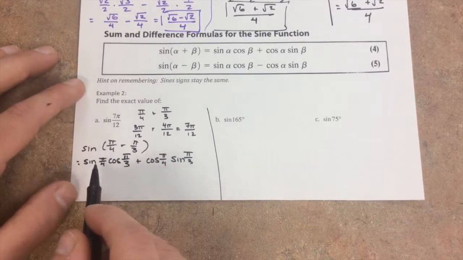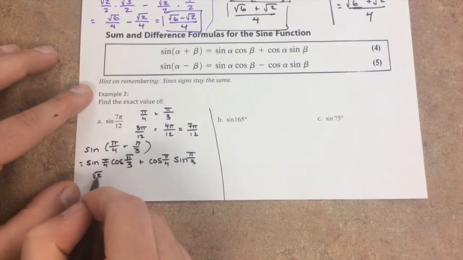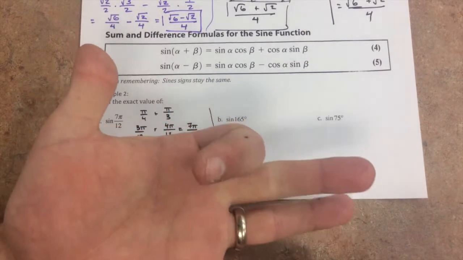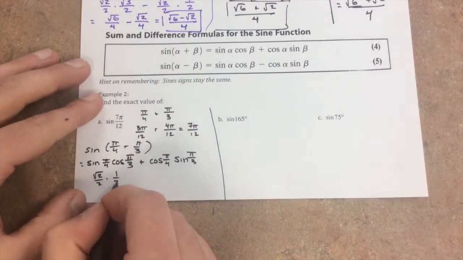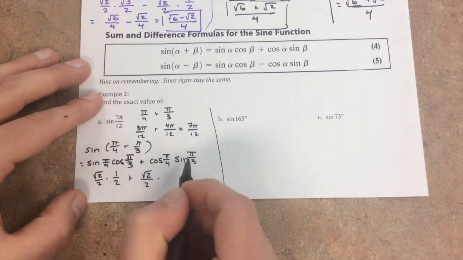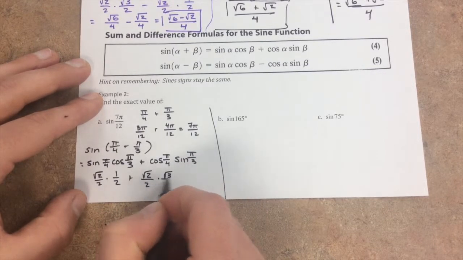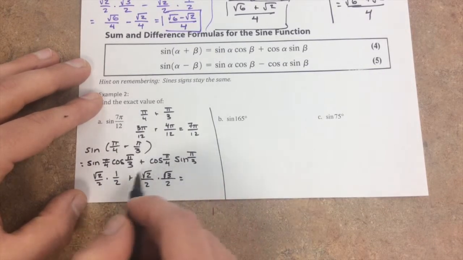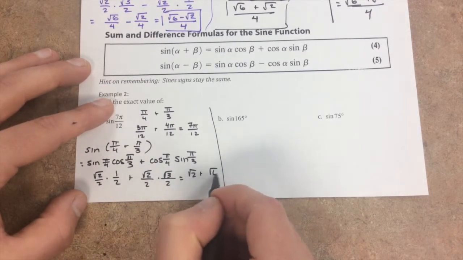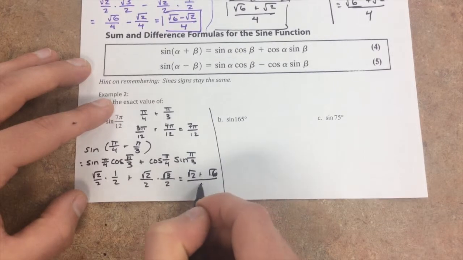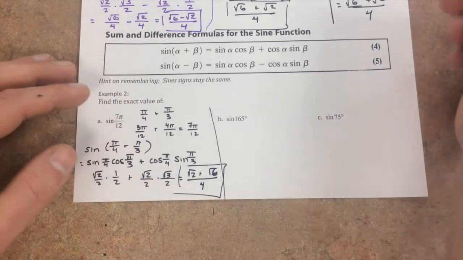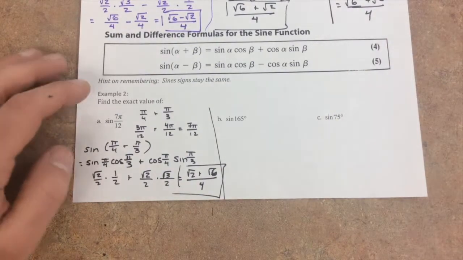All right, cosine of pi over 4, root 2 over 2. Cosine of pi over 3, 1/2, plus cosine of pi over 4, root 2 over 2. Sine of pi over 3, root 3 over 2. So this gives us root 2 plus root 6 all over 4, which is the same as the cosine of pi over 12.